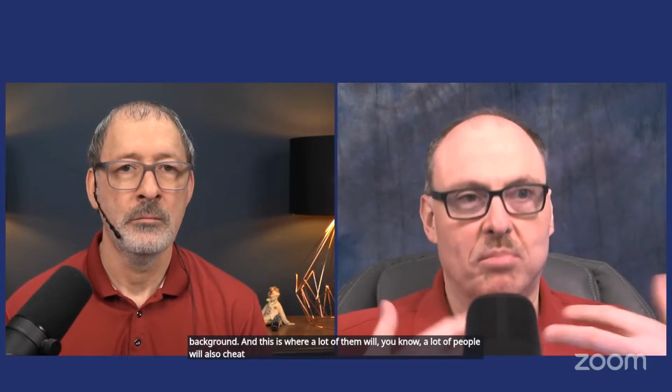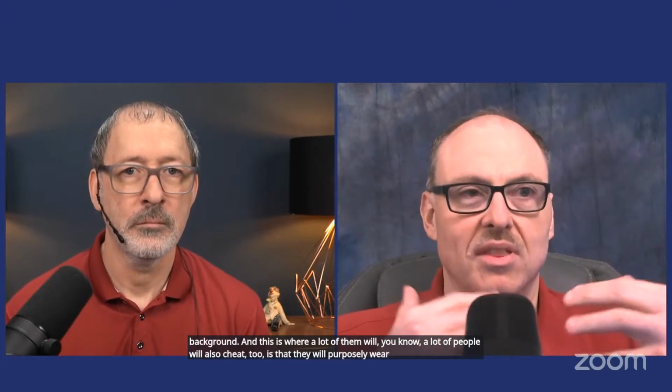And this is where a lot of people will also cheat too, is that they will purposely put green screen material on the table too. Why? So you can now actually mask the table as part of your virtual set. So now it could also be green screen too, so that it looks like you're actually sitting at a proper desk. So there's all kinds of little green screen tips when it comes to that.